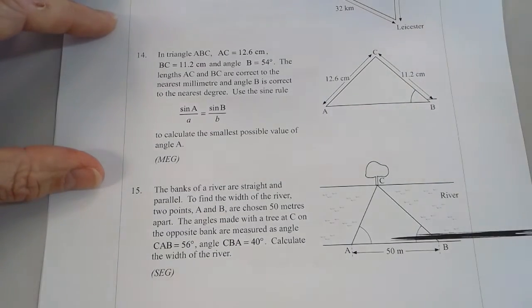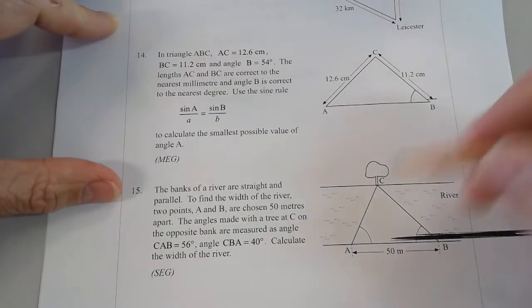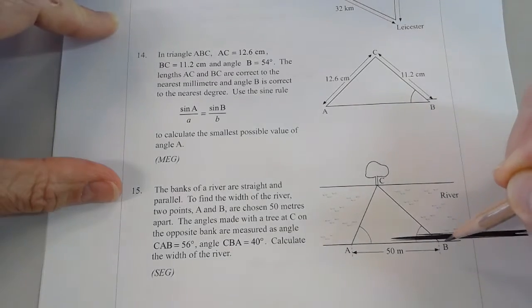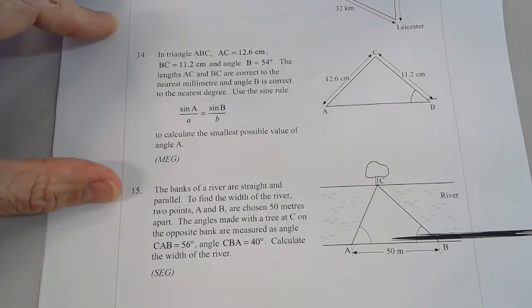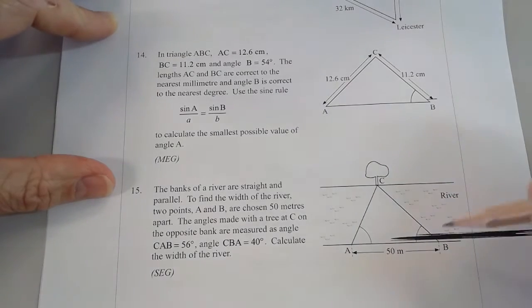Okay, we're about to do problem 15, calculating the width of a river given point A, point B and a tree on the opposite bank. You're told that the distance between A and B is 50 metres, the angle at A is 56 degrees, the angle at B is 40 degrees. You need to calculate the distance across the river.